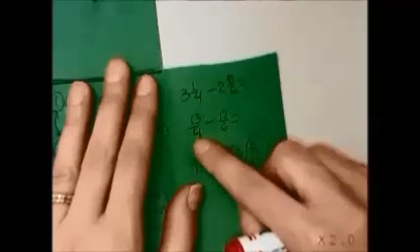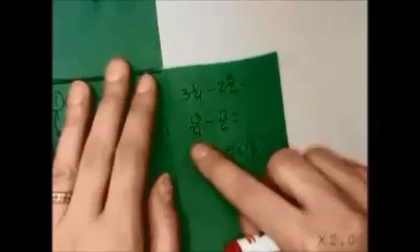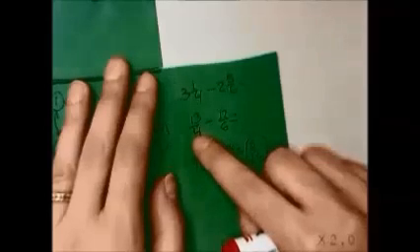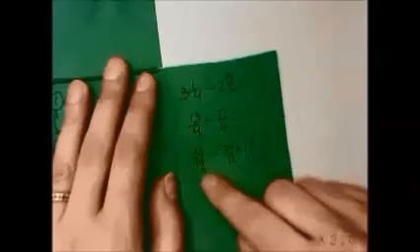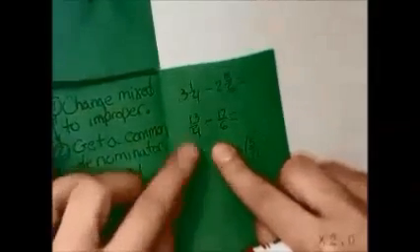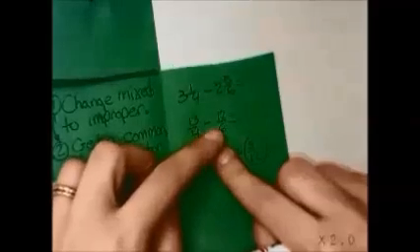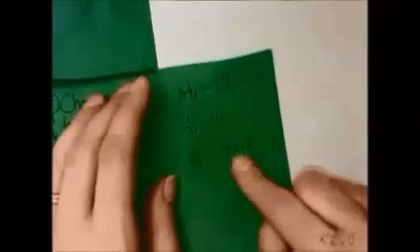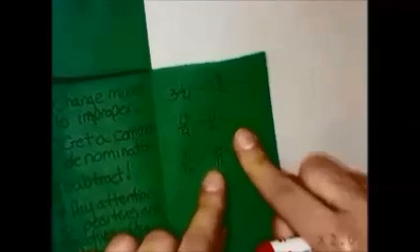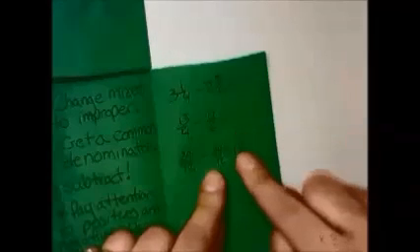Well, what's a good common denominator for 4 and 6? 12. 4 times 3 is 12. 3 times 13 is 39, so I get 39/12. And then 6 times 2 is 12, and 17 times 2 is 34. So I have 34/12. 39/12 minus 34/12 is going to give me 5/12.